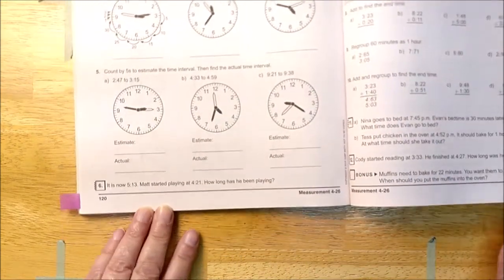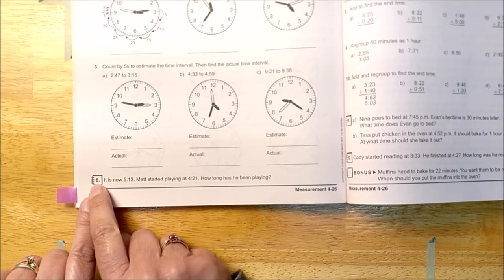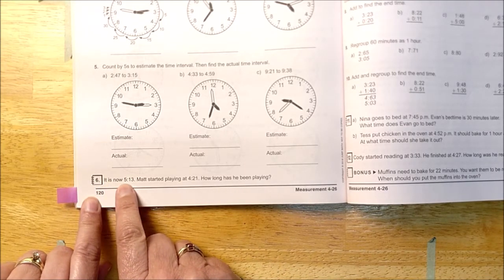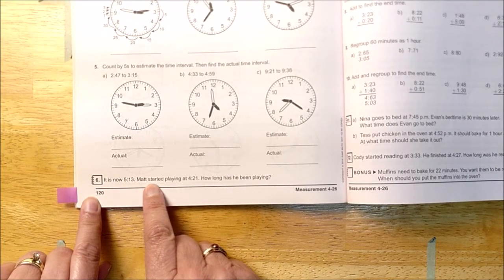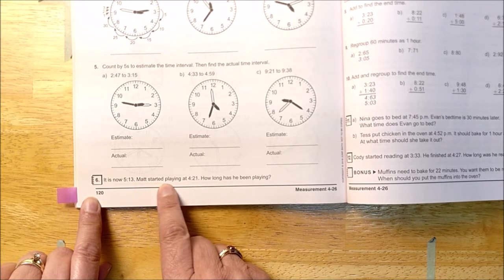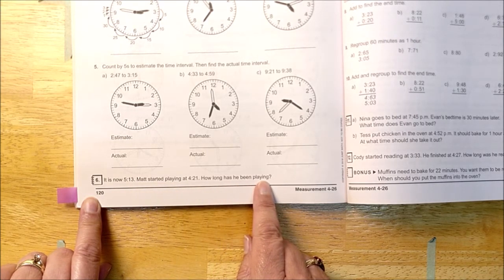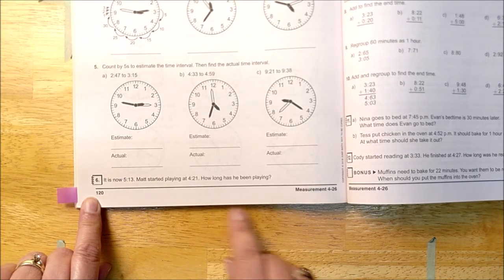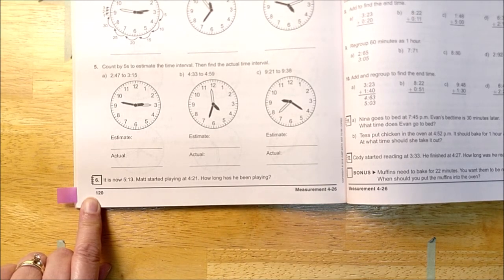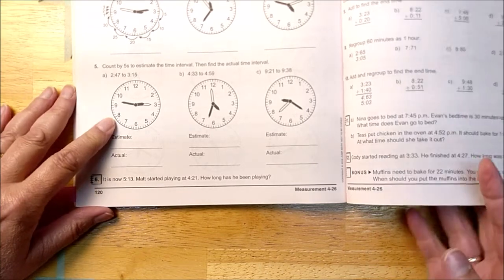And then the last one, question 6, says it's now 5:15. Matt started playing at 4:21. How long has he been playing? So maybe you have to draw your own clock and figure it out, or you can use the clock page that I'm sending along.